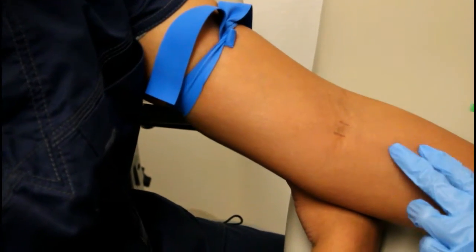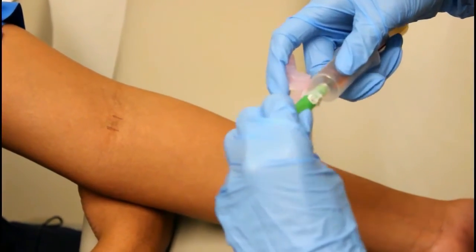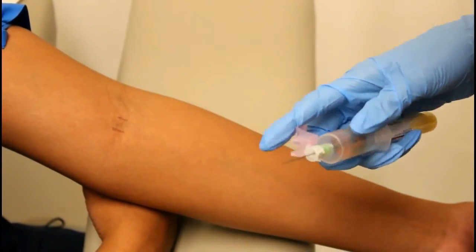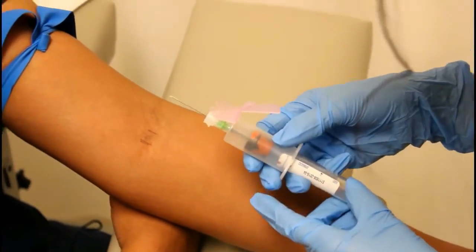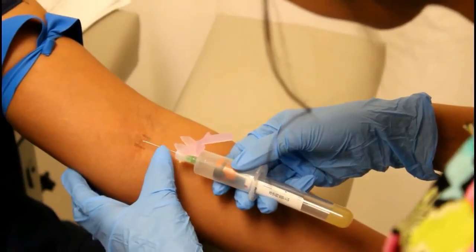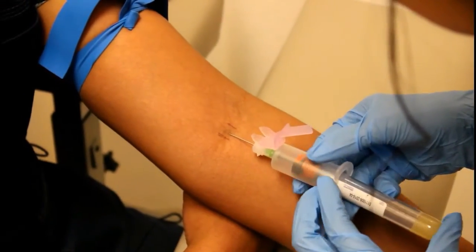Now that the collection site is dry, you'll reapply the tourniquet. Today we will be drawing a purple top tube and a tiger top tube to test for TSH, free T4, and a CBC with differential. Then with the bevel facing up at approximately a 30-degree angle, because we are using a straight needle, you won't know if you are getting a flashback.